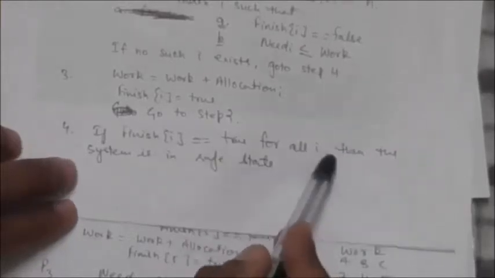We have already set the value true in finish vector. So this condition is satisfied. Finish I is equal to true for all I. Therefore it means that the system is in safe state.